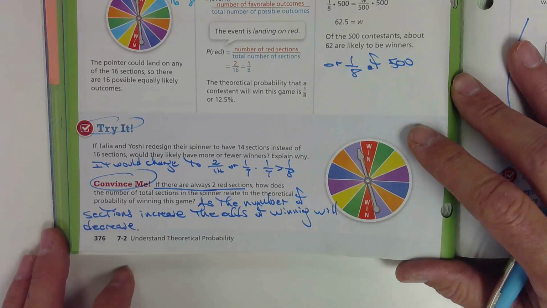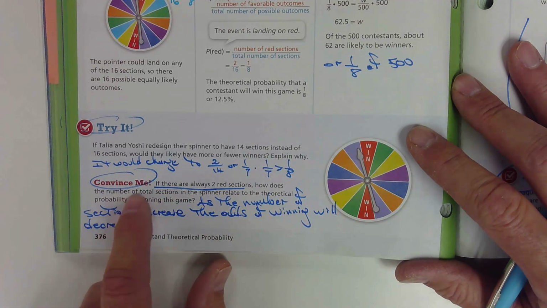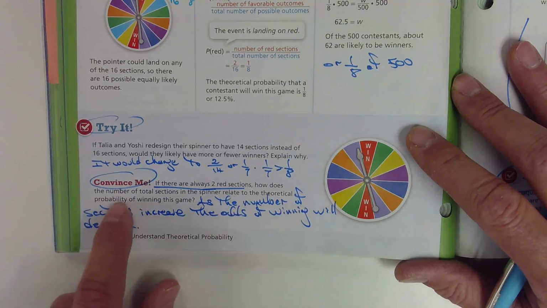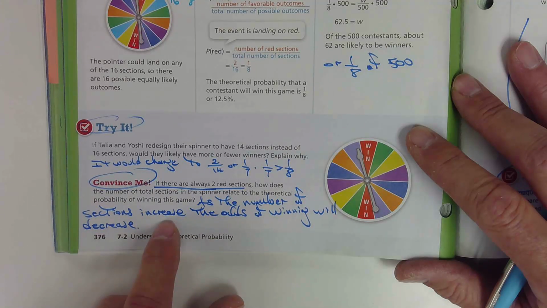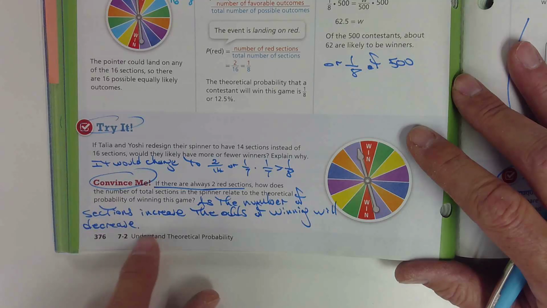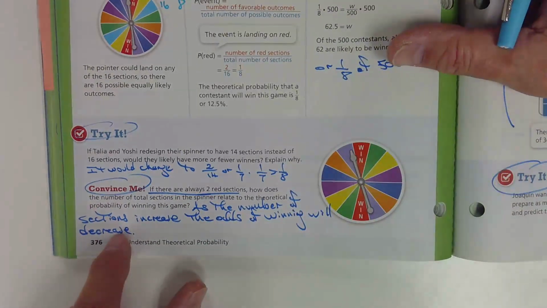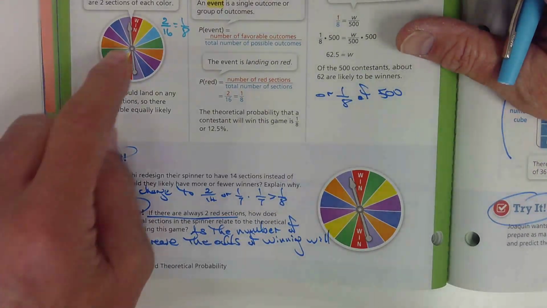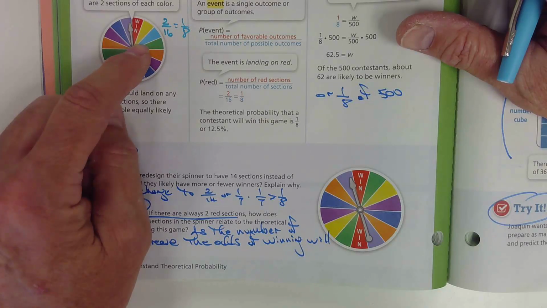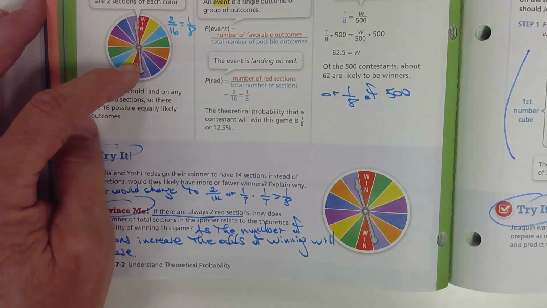So the convince me says, if there are always 2 red sections, how does the number of total sections in the spinner relate to the theoretical probability of winning the game? So I wrote down, as the number of sections increase, the odds of winning will decrease. So look at it this way. Right now, the way they designed it at first, it was 1/8, because there was 2 out of 16.